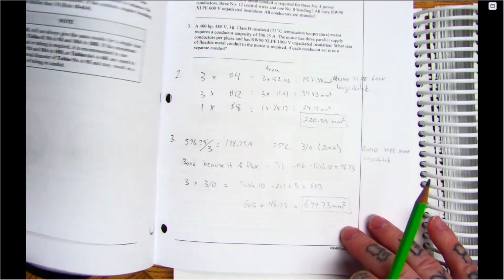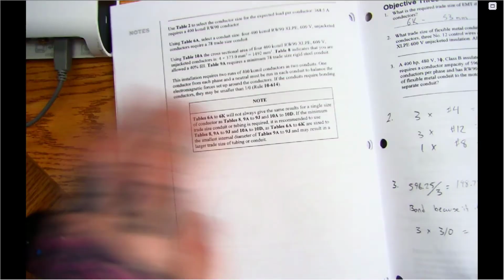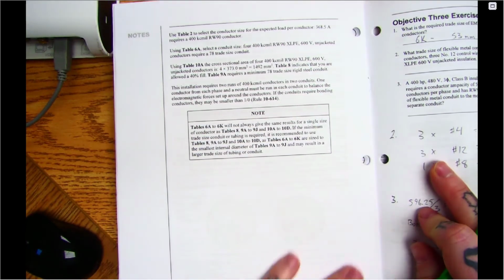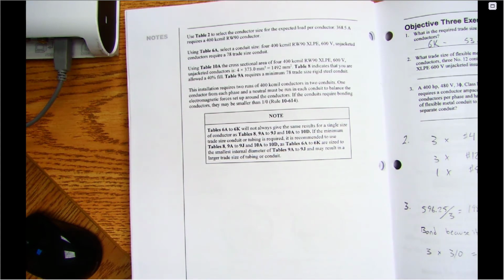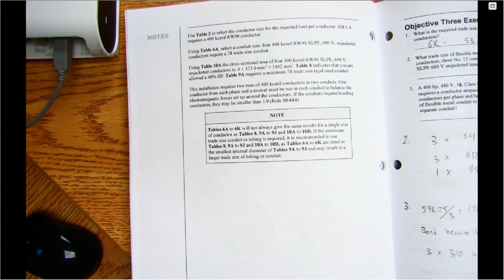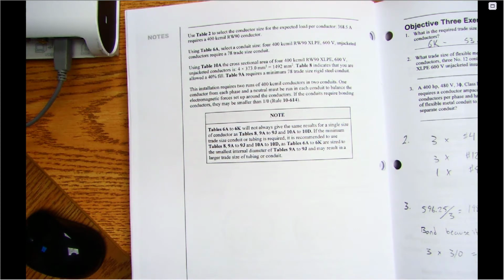Just be cautious that if you are splitting runs up and they are in liquid tight flex, one of the things about liquid tight flex is that it has to have a bond going through it, so you'd have to size that bond first and then add that into the equation, because it's still taking up space in there. It might not tell you that it needs a bond.